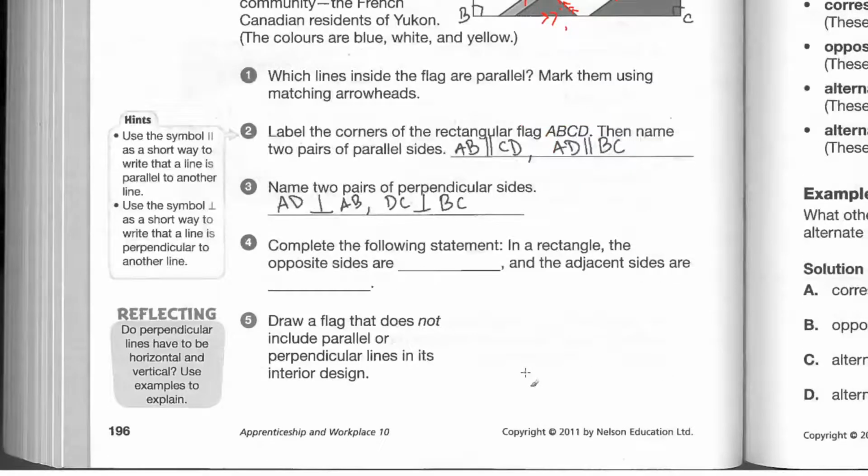And line DC, or CD, usually you do it in alphabetical order, is perpendicular to line BC. You'll notice they share a corner, so A and C. Perpendicular lines sometimes will share a corner, not necessarily always, but in this case, they do. Now let's complete the following statement. In a rectangle, the opposite sides are parallel, and the adjacent sides are perpendicular.